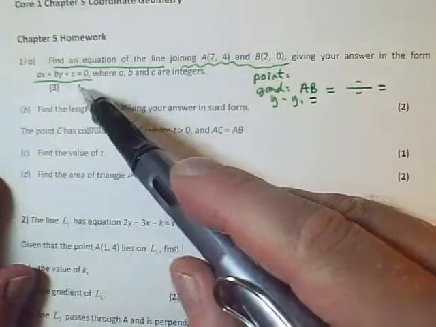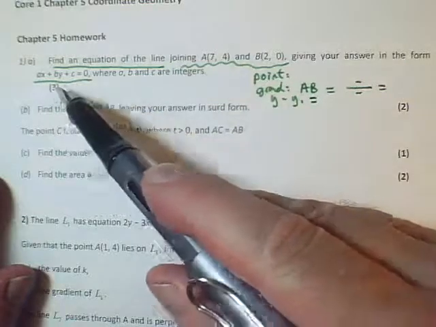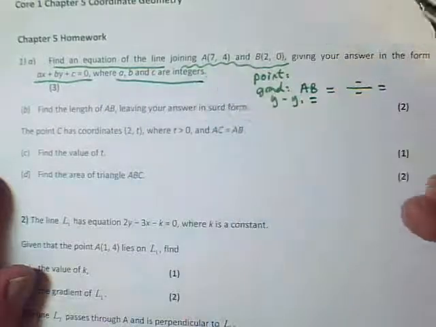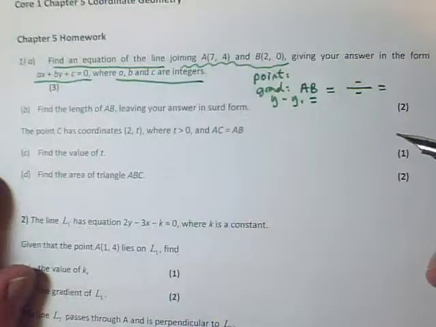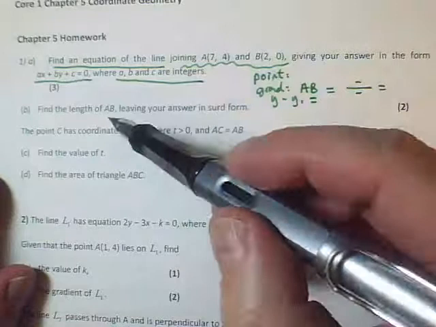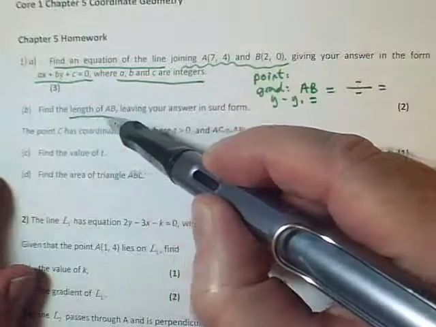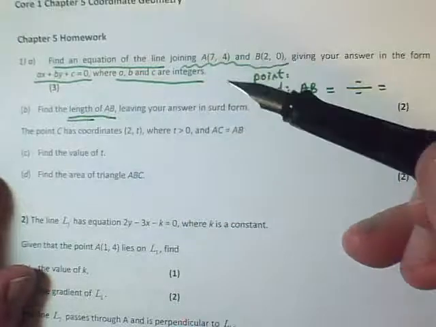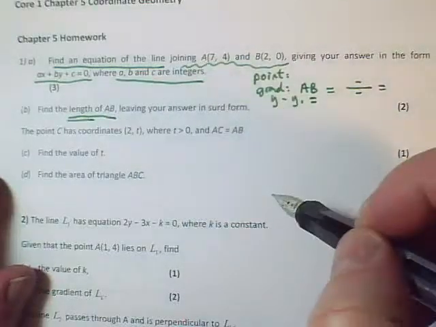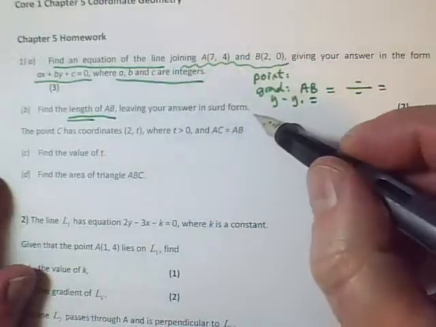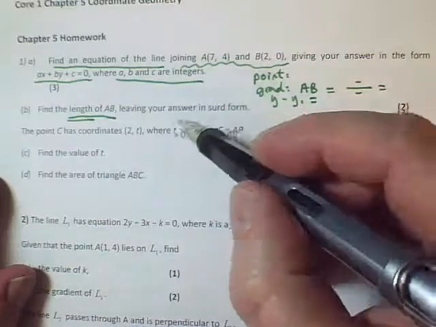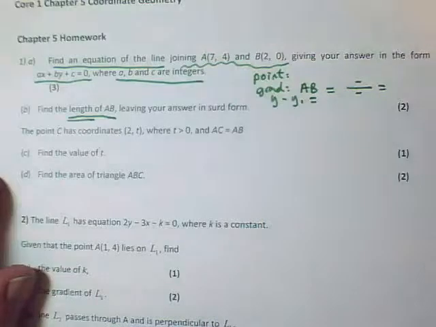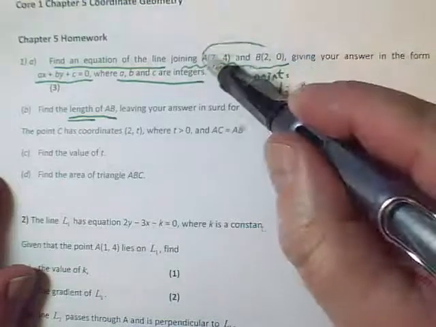Having done that, you obviously need to make sure you put your answer in the right form, and a, b and c have to be integers, so you need to eliminate all fractions. Okay. For part B, we need the length of AB, so that's the word to underline. The length recipe is another one of your 2-point methods, so quote the 2-point method for the length of the line between 2 points and put the numbers in, and here are the points you need.